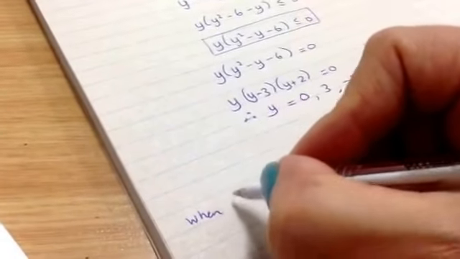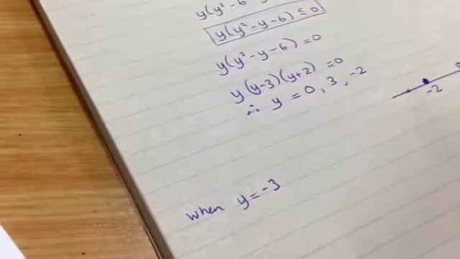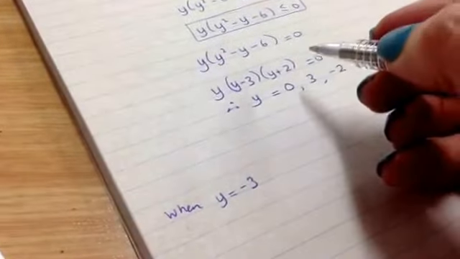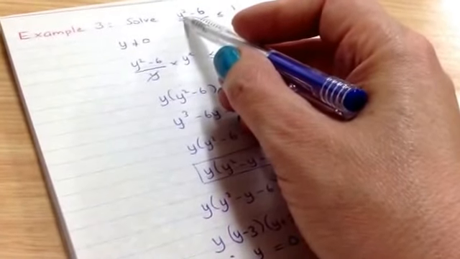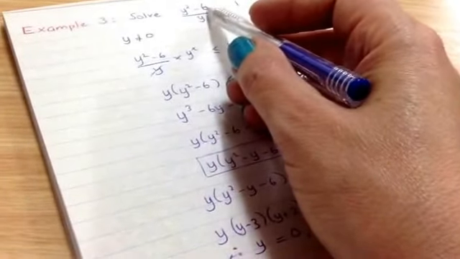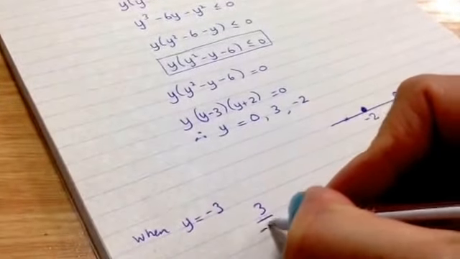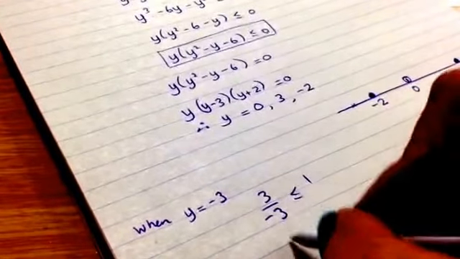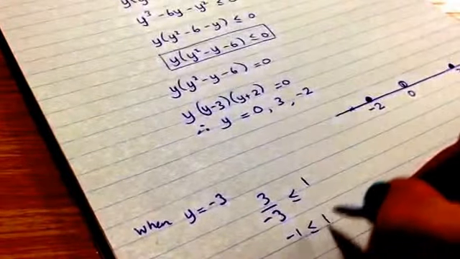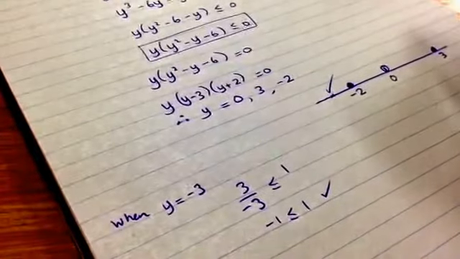So when y equals minus 3, I'm going to put that into my original. I get minus 3 squared, which is 9. 9 minus 6 is 3. So it'll be 3 over minus 3, less than or equal to 1. That means that minus 1 is less than or equal to 1. That is true. So therefore, the solution's there.